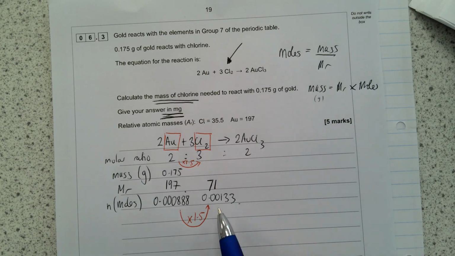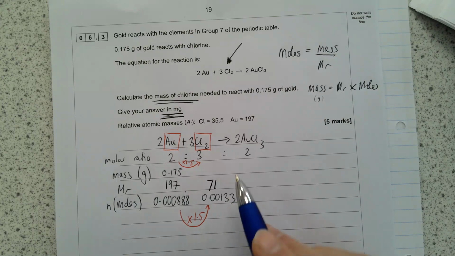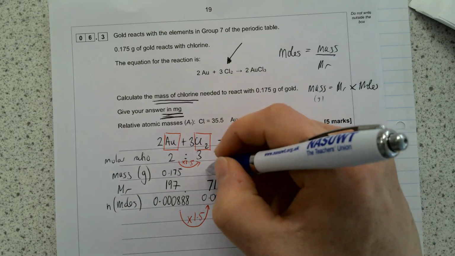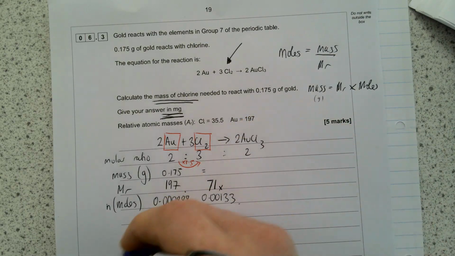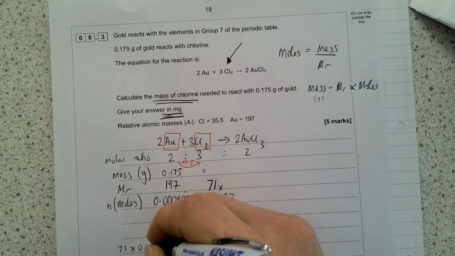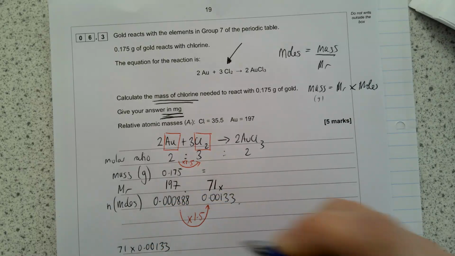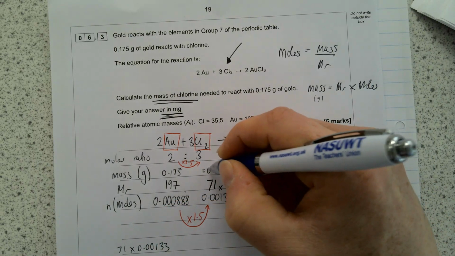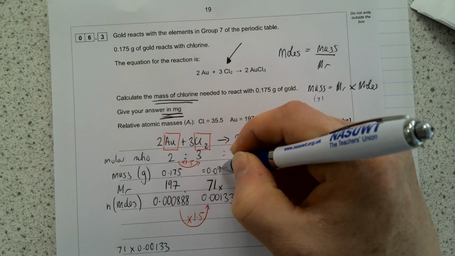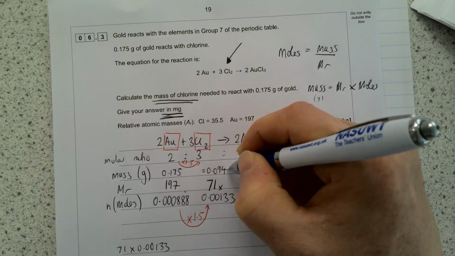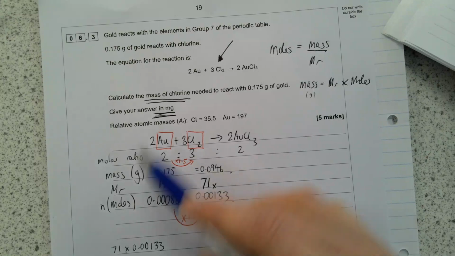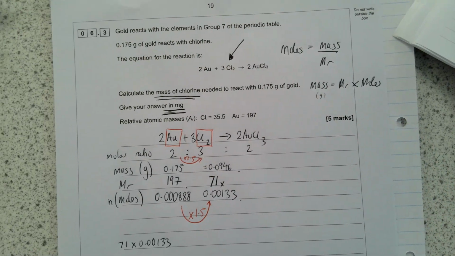So that number there, 0.00133, times by 71, you can show they're timesing together by doing that, is equal to, and you might want to write it down here to be really clear to the examiner what you're doing. And that comes to 0.0946. It's appropriate to give it to 3 significant figures because all the question's in 3 significant figures.